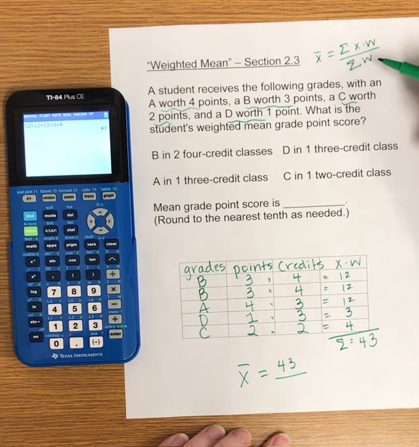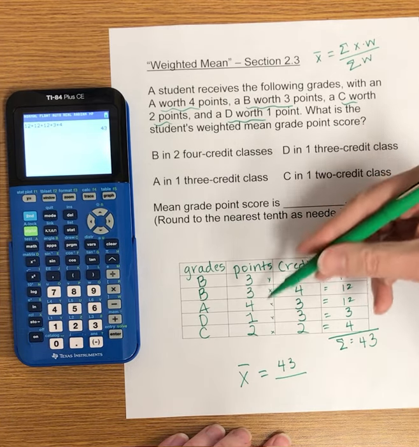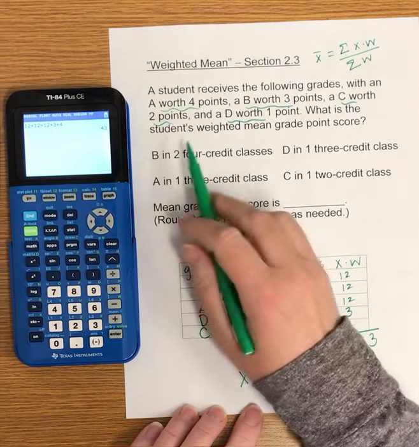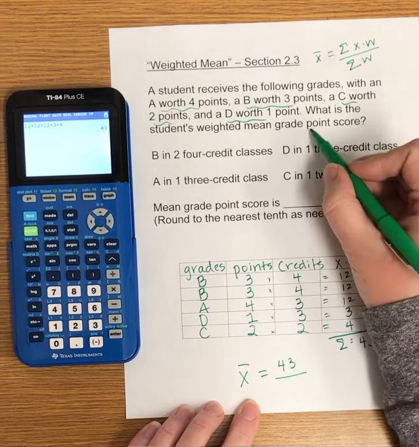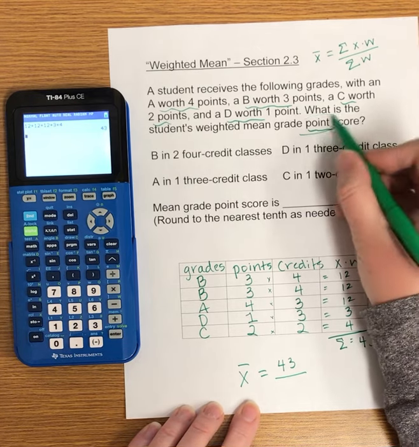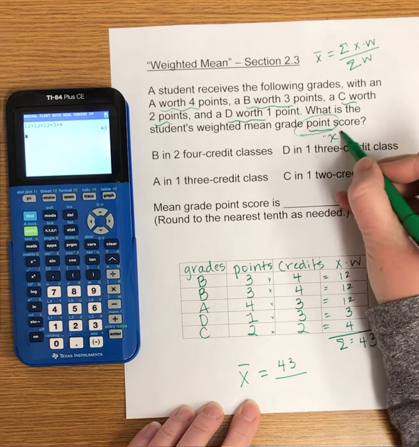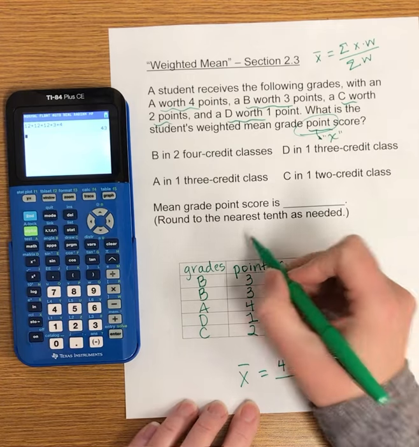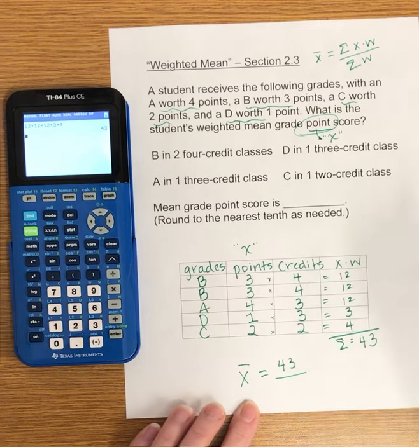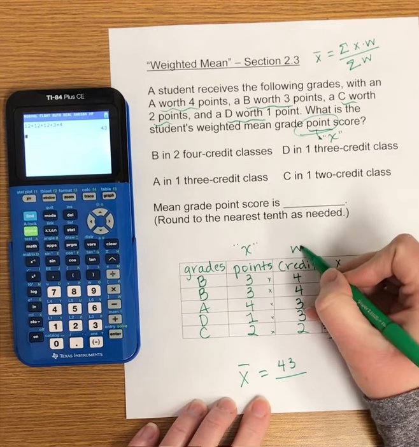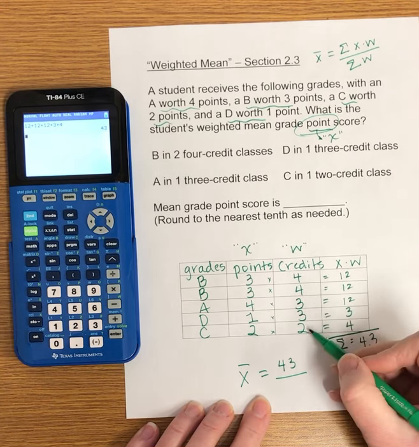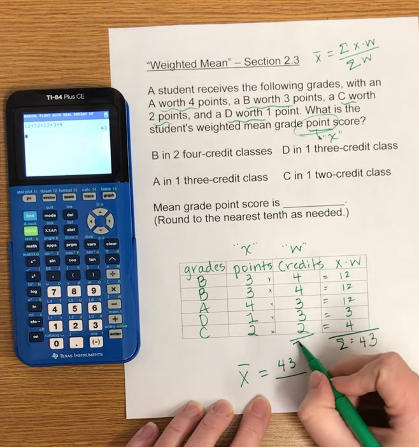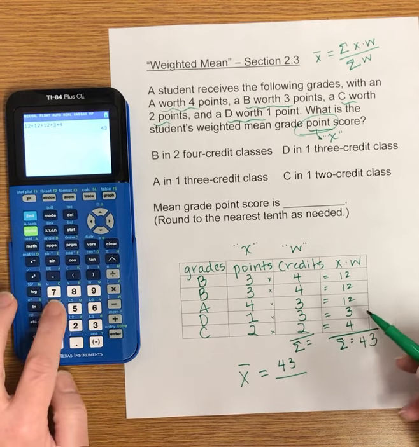The trick to figuring out which set of numbers is the W is in the question. They want to know the student's weighted mean grade point score. So whatever they're asking for, that's going to be the X. So the points here are the X numbers. And then the other information, like the credits, will be the weight. In this case, these are the W values. So that's what we want to add up and divide by.